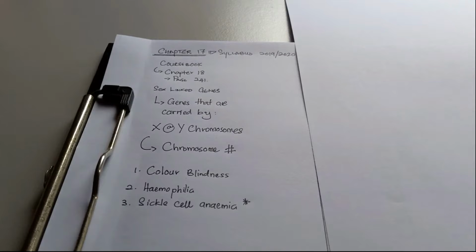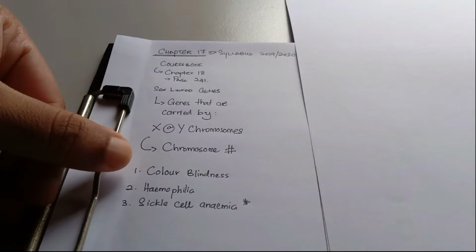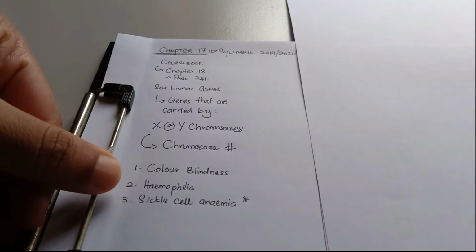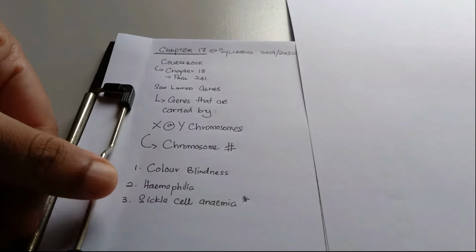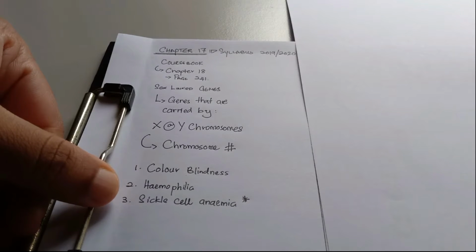Now, specifically what we will learn about the sex-linked diseases are color blindness, hemophilia, and also sickle cell anemia. And I want you to pay special attention to sickle cell anemia.